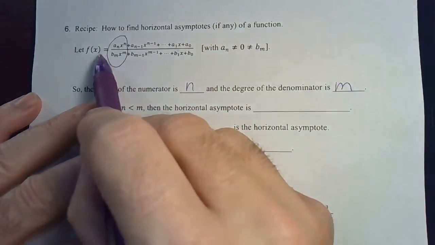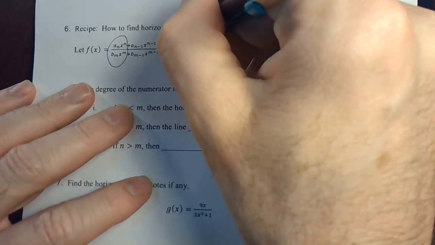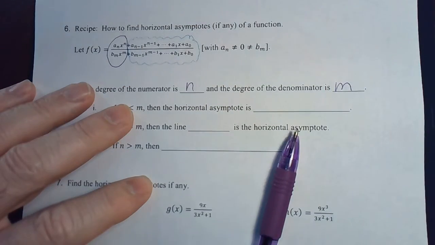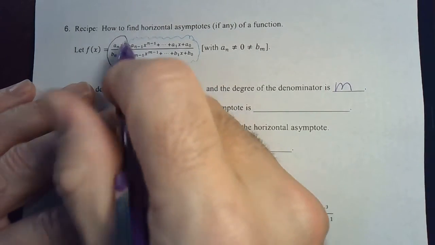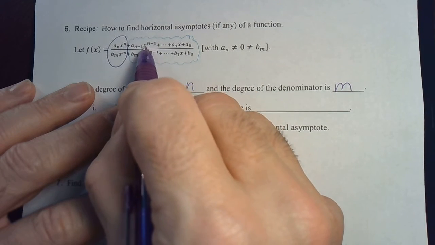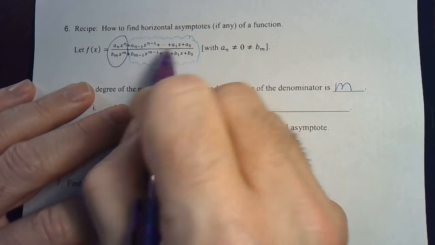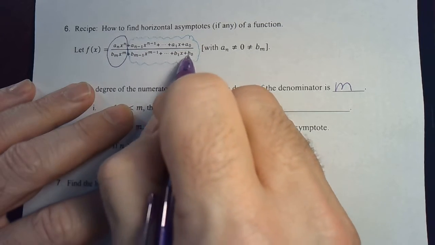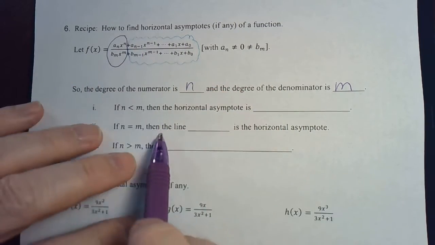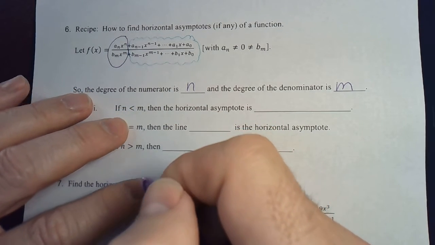Well, when x gets really big, these terms over here become less significant. Notice this x is being raised to the n power, and the rest of them are being raised to exponents less than that. This one dominates it, and this one dominates this whole thing. So as x gets bigger, these hold less meaning. In fact, think about x getting bigger and bigger and going on to infinity.